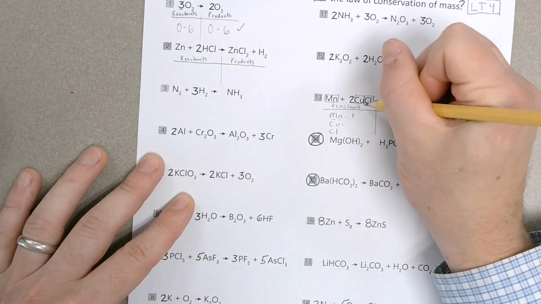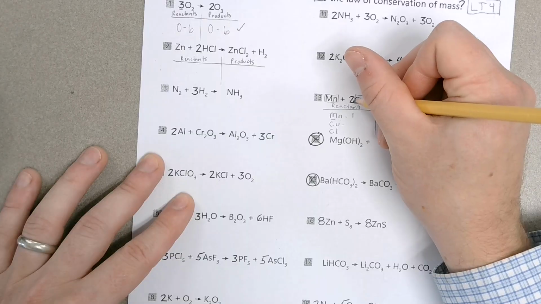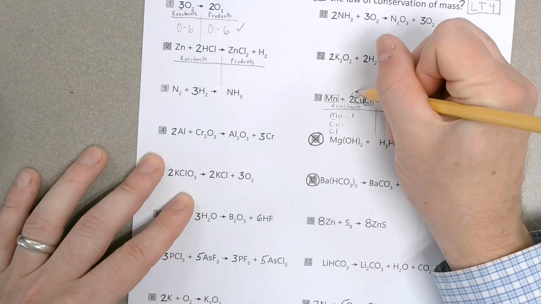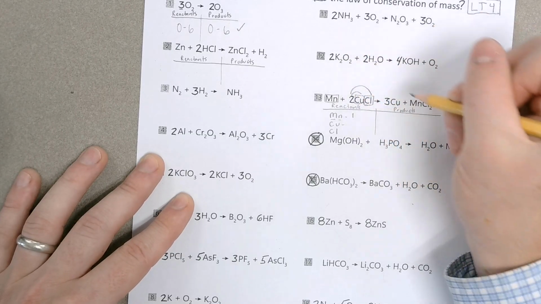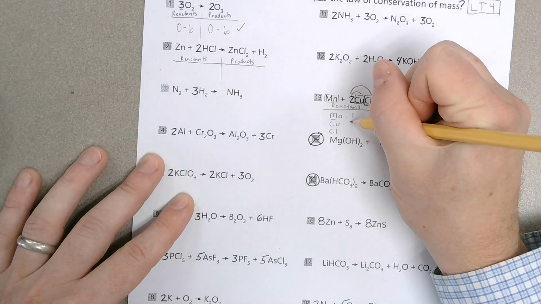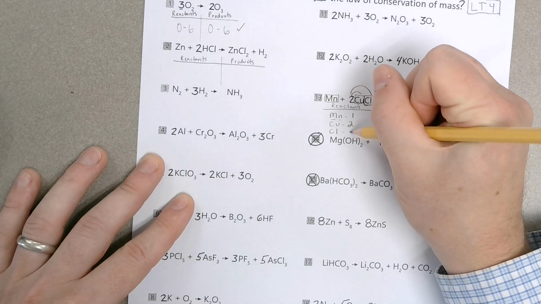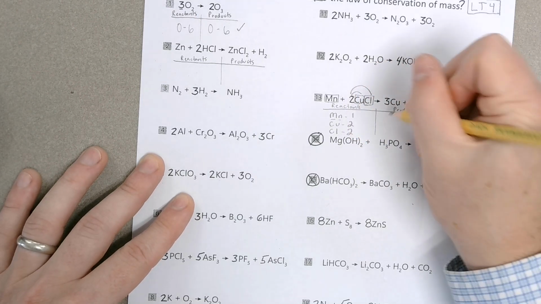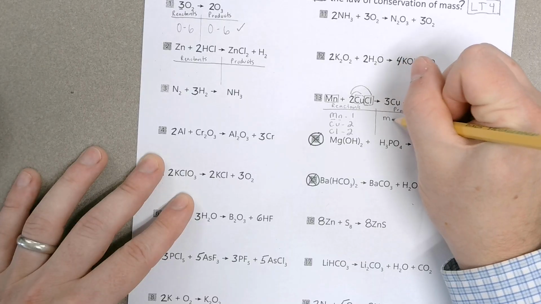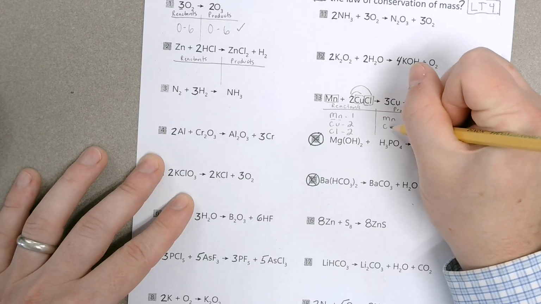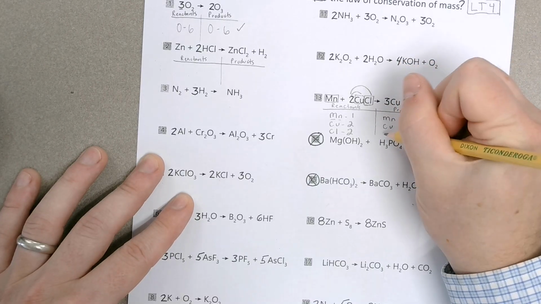Copper, however, even though it doesn't have a subscript, has a coefficient in front of it. I will have to multiply each individual atom here by 2, giving me 2 copper atoms and 2 chlorine atoms. In order to see the conservation of mass or matter, I should see the same thing on both sides. So let's test that here.